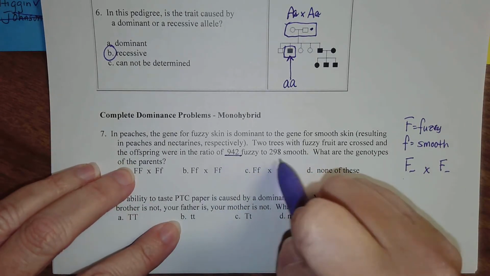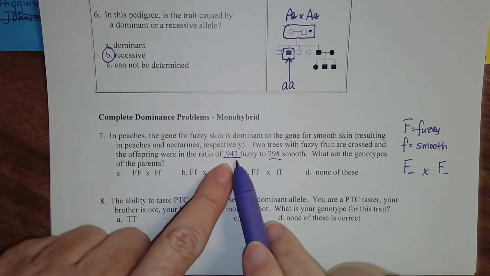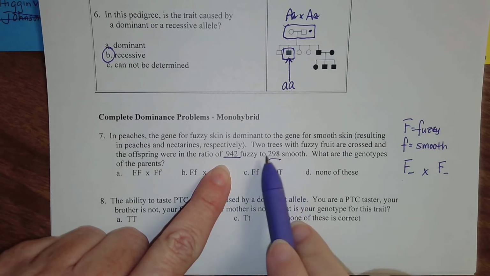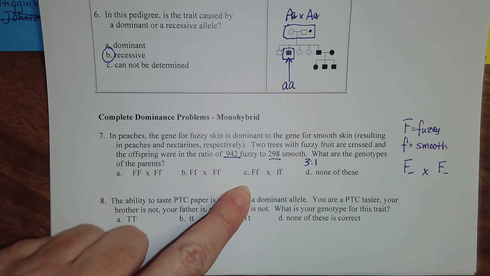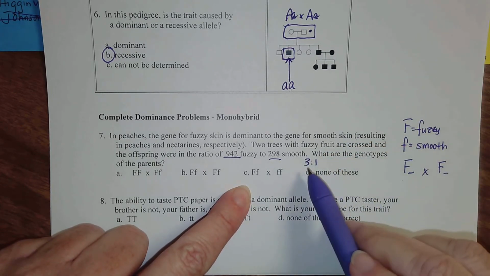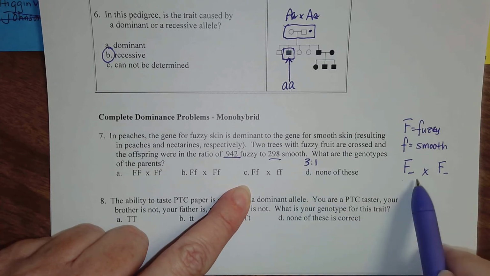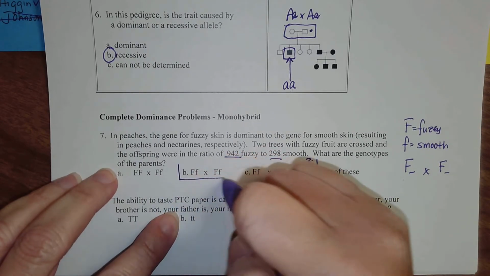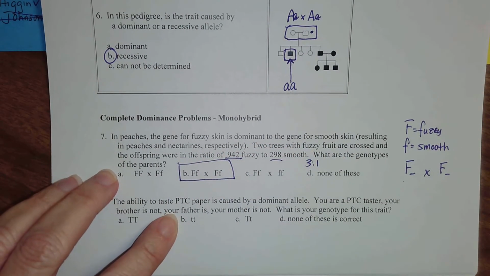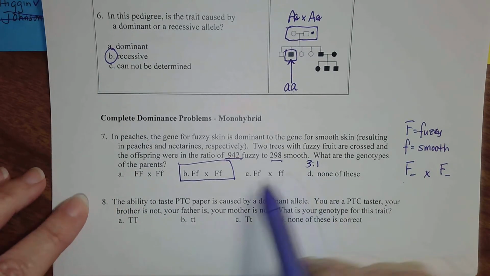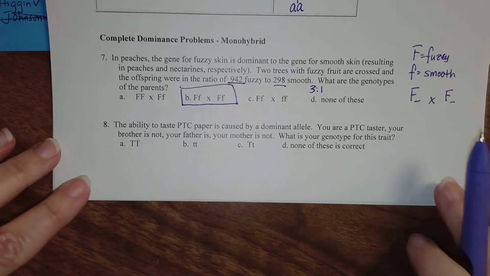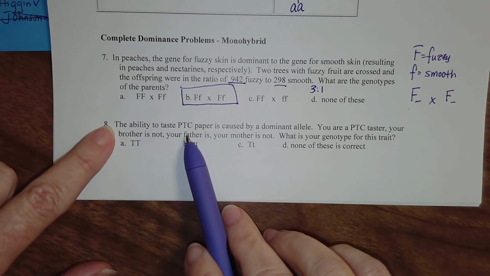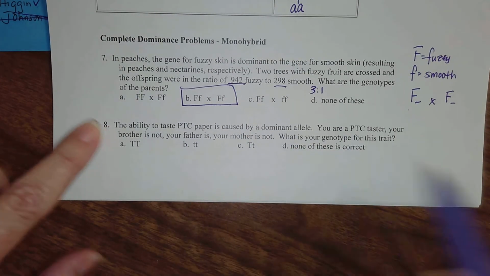Next, look at your data. This is roughly a 3-to-1 ratio. Whenever you have a 3-to-1 ratio, this is one of the ratios I told you to remember. When you have a 3-to-1 ratio, that means that your parents are heterozygous. So if you have that ratio memorized, you don't have to go through making a bunch of Punnett squares to figure this out. All right, number 8, the ability to taste PTC paper is carried by the dominant allele.